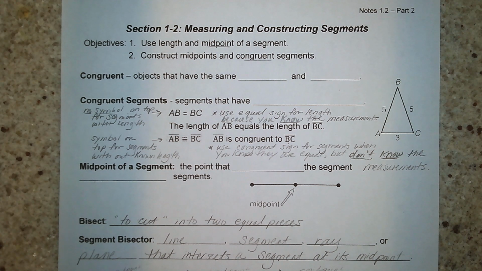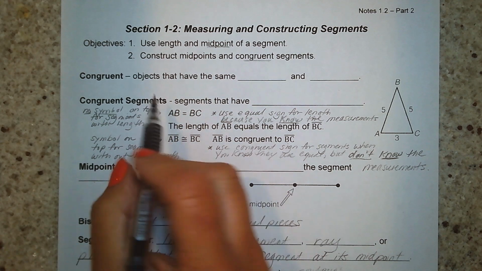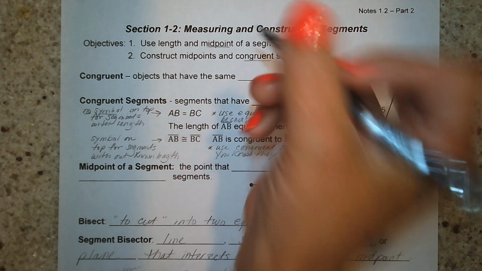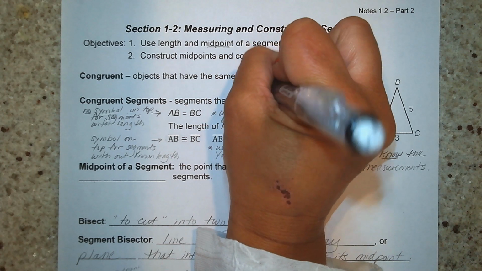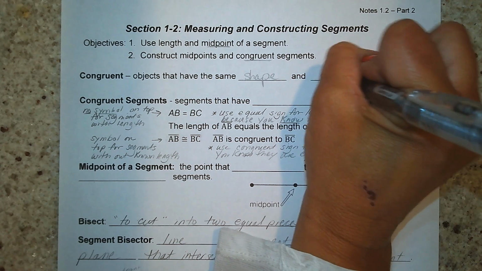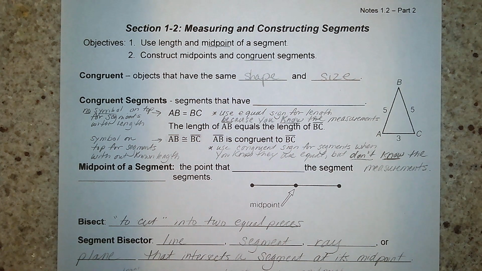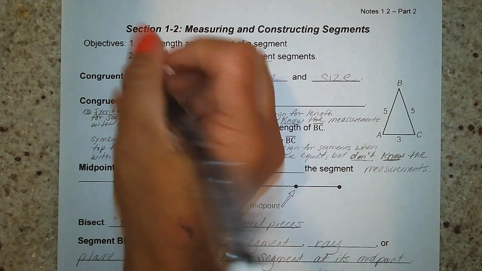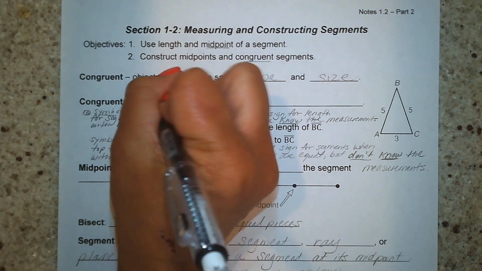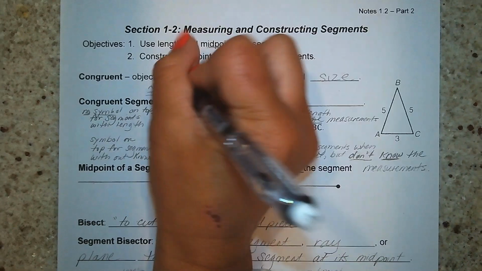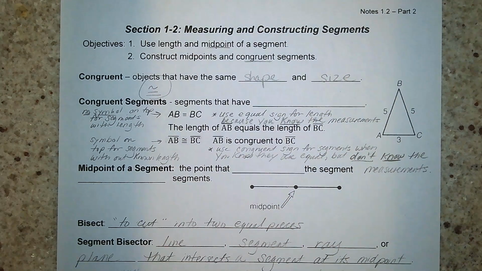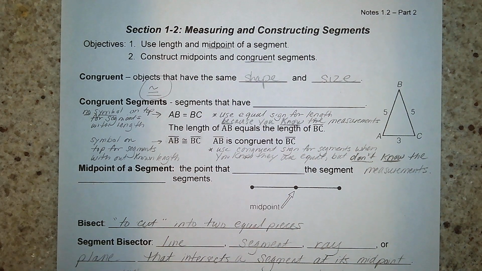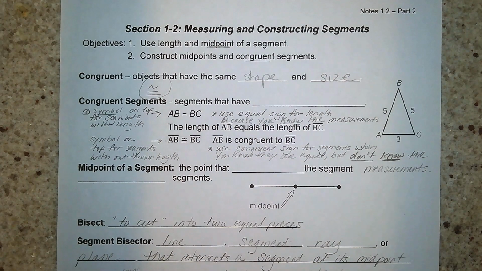Now, you may have heard this word in the past. Congruent means objects that have the same shape and size. So they're the same exact shape, like for example, two squares, right? But they have to also be the same size. So they're identical. The symbol that we use for congruent is this little squiggle with the equal sign underneath. So whenever you see that, that means that two objects are the same size and same shape.